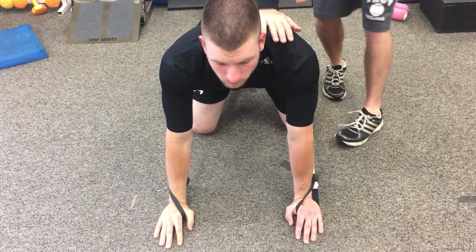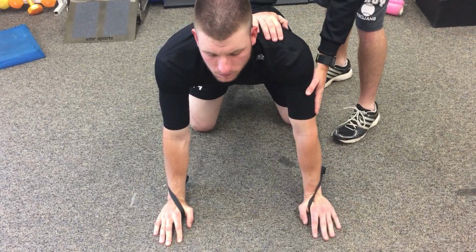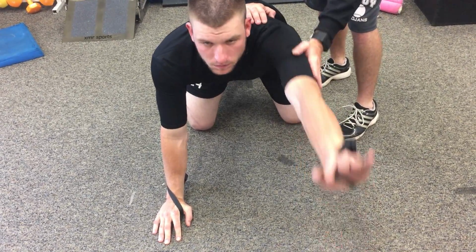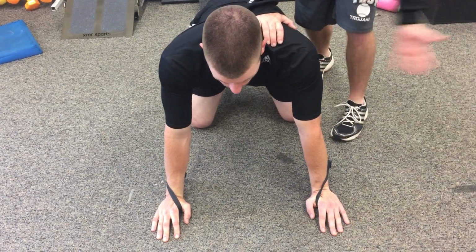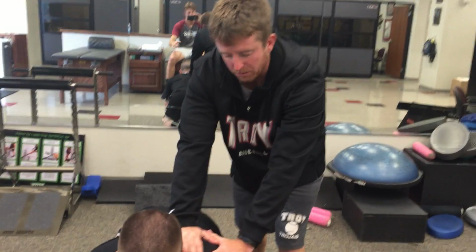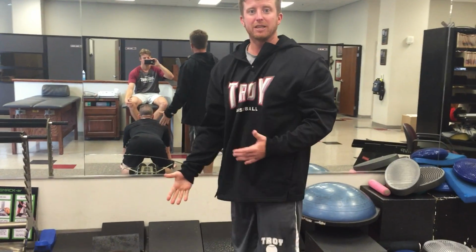Coming over to the left side. 5 good ones. Straight out. Straight out. 2, 3, 4, 5. And we could tell the first time you wanted to kind of kick out, his scapula wasn't quite stable, so we're able to kind of keep him stable. Once we've gotten through that, we can then add the feet into the equation, slightly changing the center of gravity.